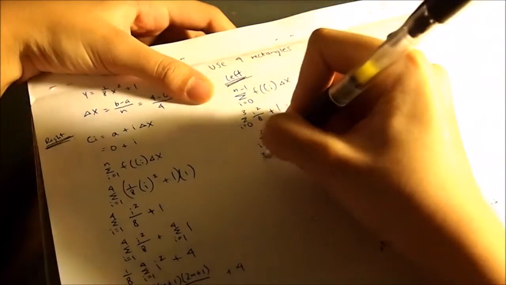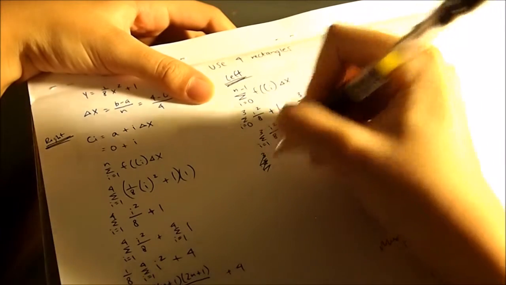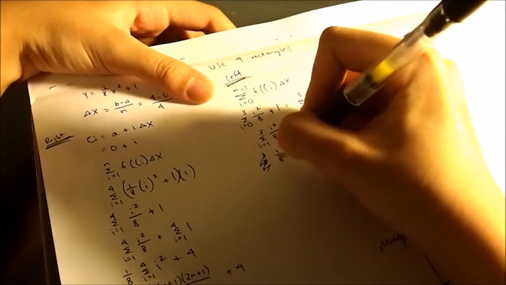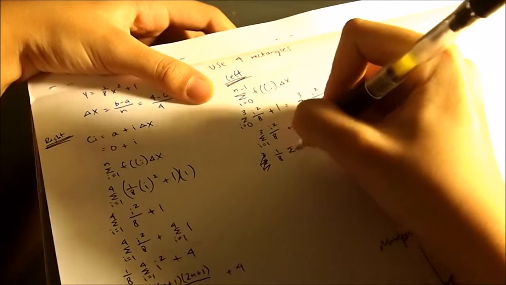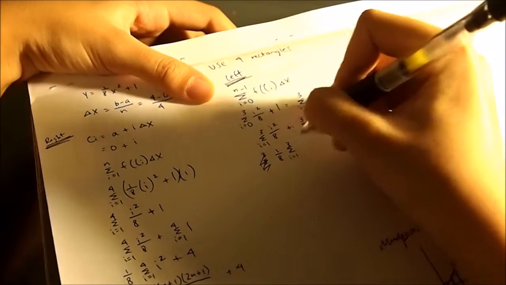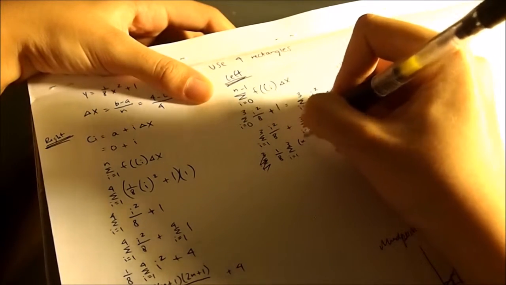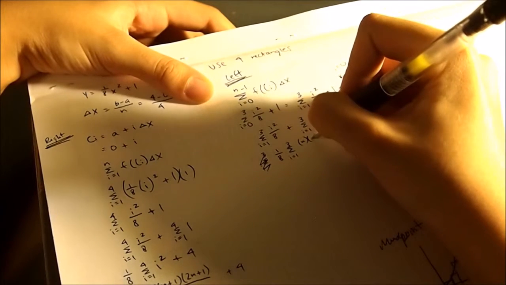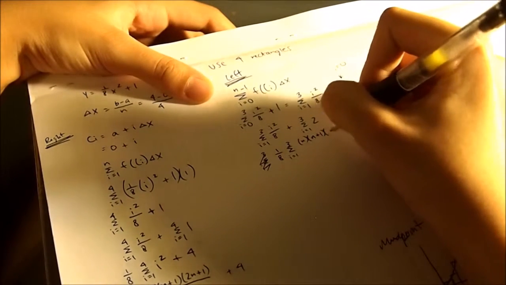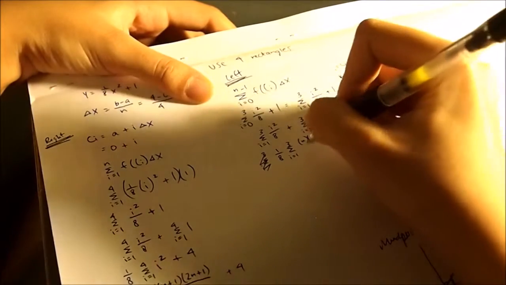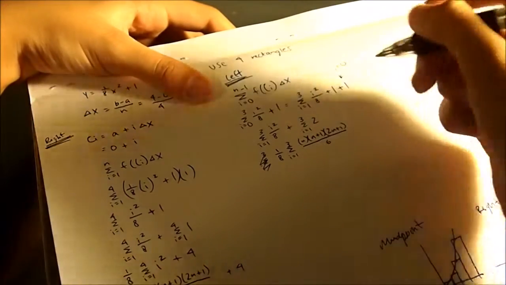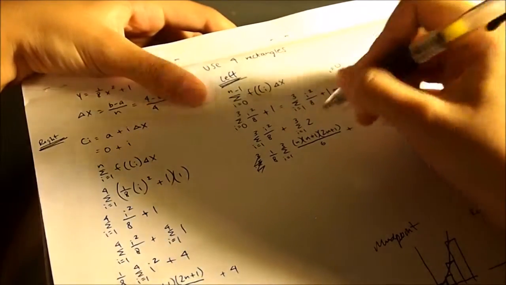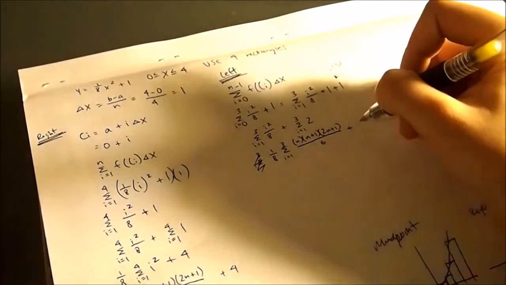Oh, my bad. You factor out the 1/8, since it's the constant. The sum of i squared, that's the property, n plus 1 times 2n plus 1 over 6, plus this is just going to be 6.